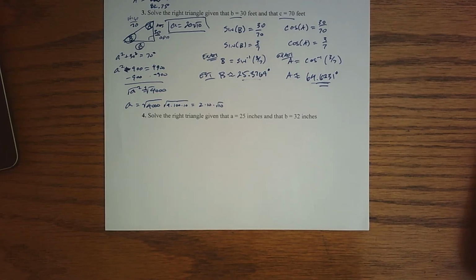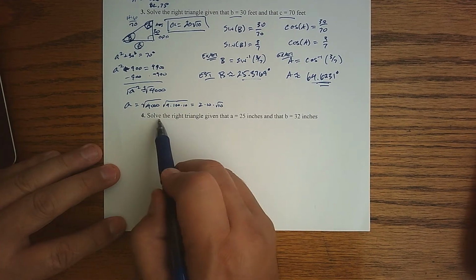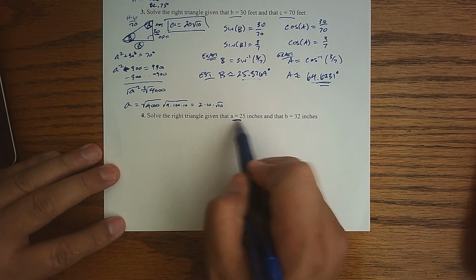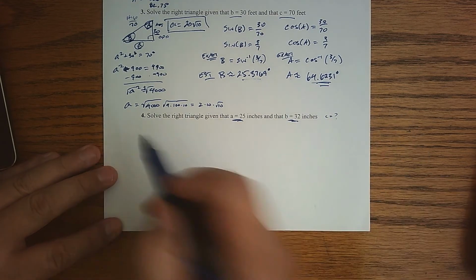Okay, so let's wrap up that wordy word problem. This time we have to solve a right triangle. We're given the side A and the side B, so the hypotenuse is not known. So again, just drawing a right triangle.